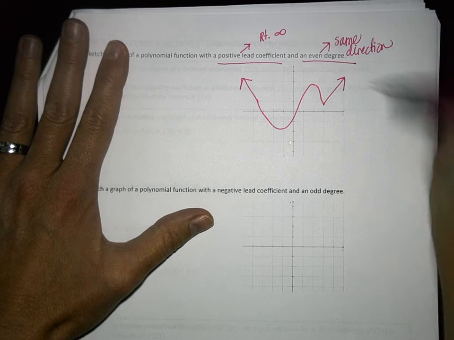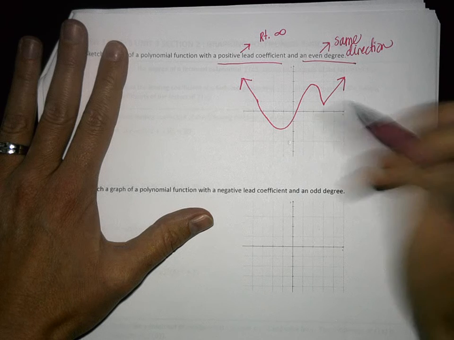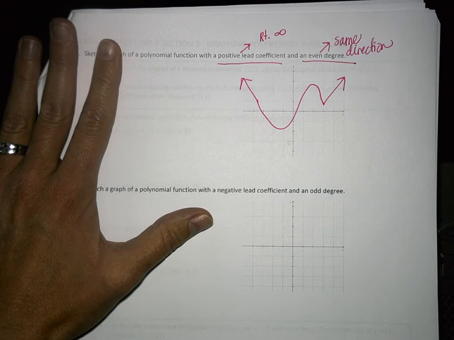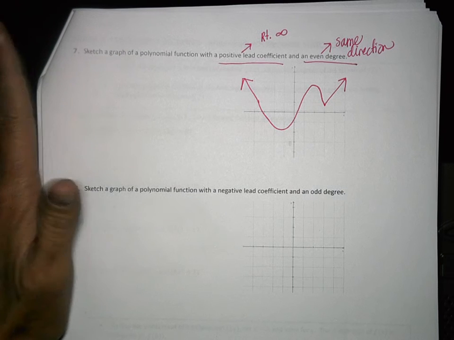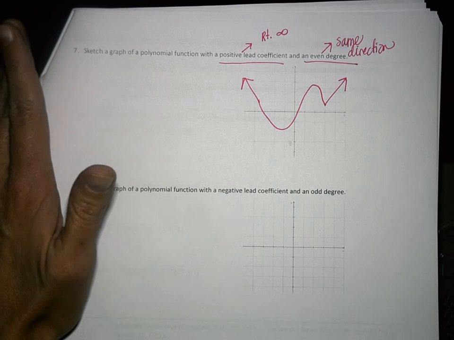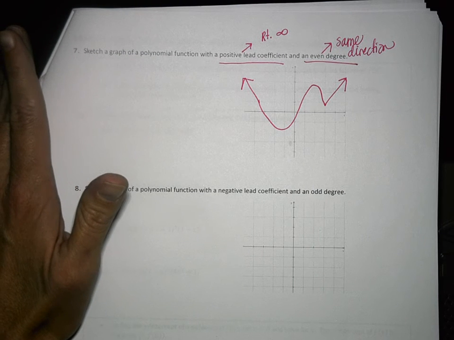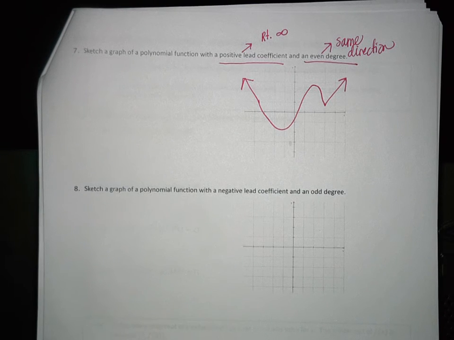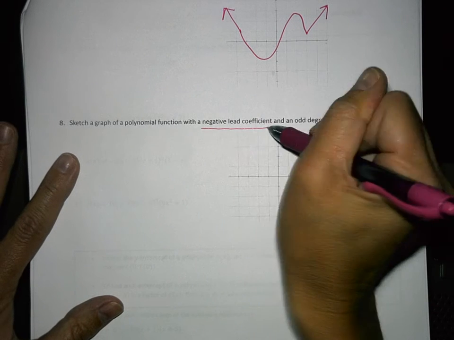So you can draw whatever you want to in the middle, but it just has to end going in positive infinity both directions. Could you have just drawn a quadratic function? Yeah.